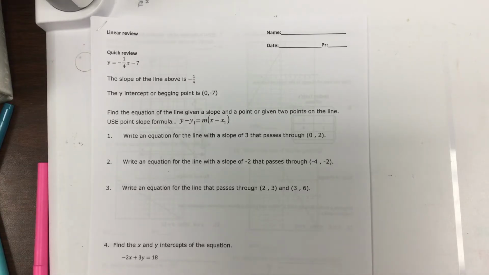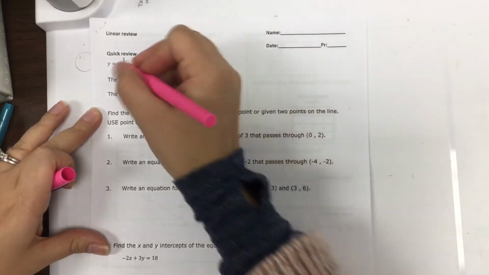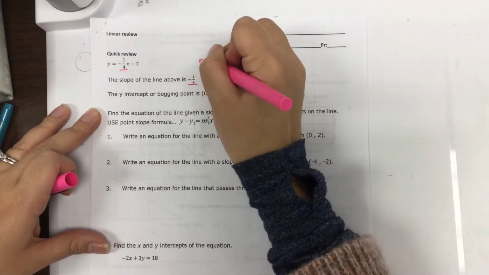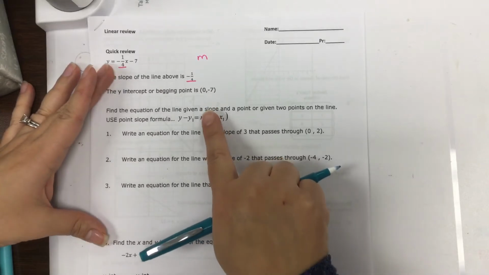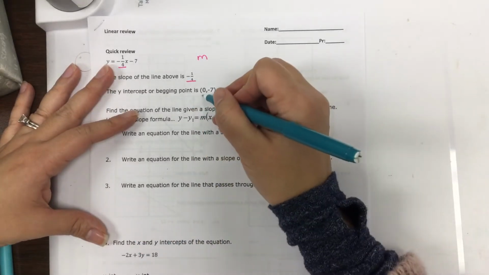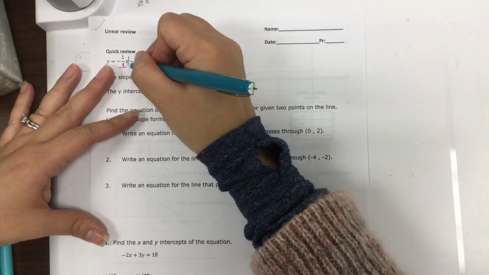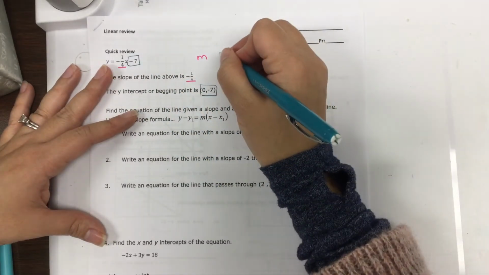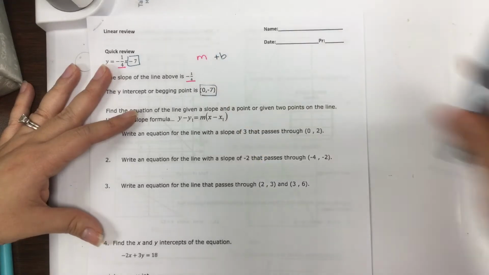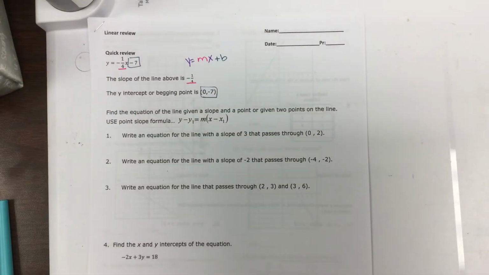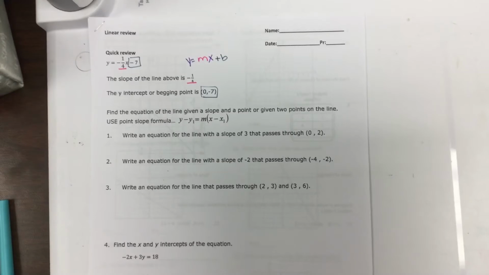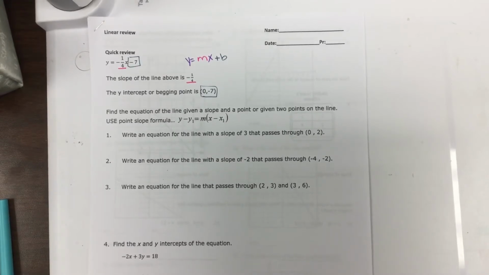So it starts off with a quick review. The slope of the line above is -1/4. So this is represented by our m. -1/4, that's the slope. That's how we move when we're graphing. And then we have our y-intercept, or our beginning point if we were graphing this on a coordinate plane, which is that (0, -7). And this value is what is after the slope in our equation, which is represented by our b value in this form, y equals mx plus b, which is slope-intercept form, because it gives us our slope and our intercept.